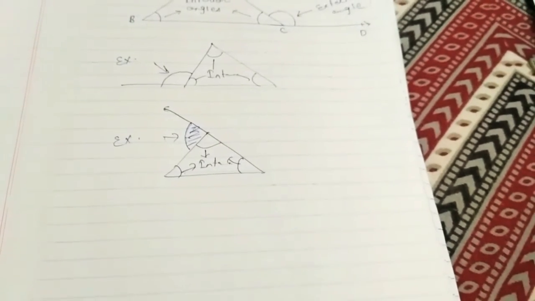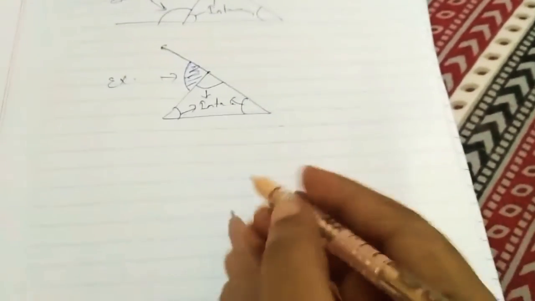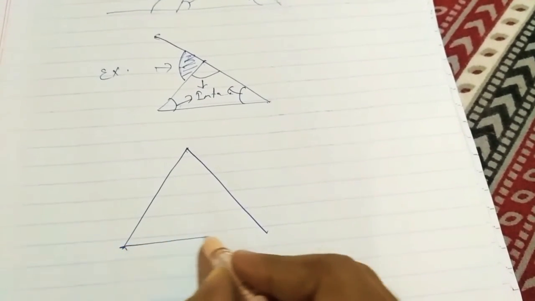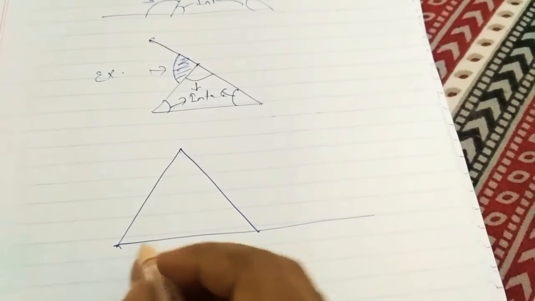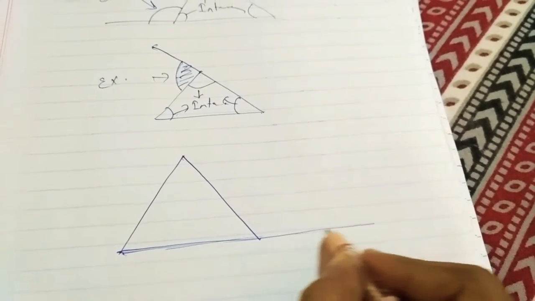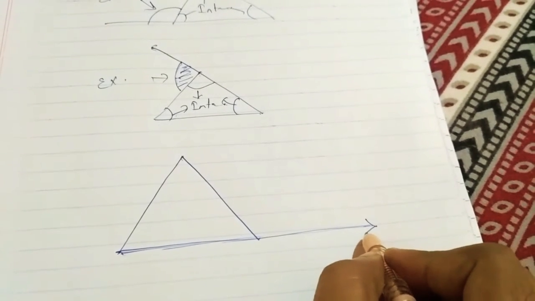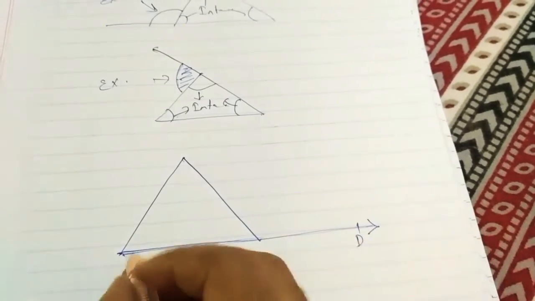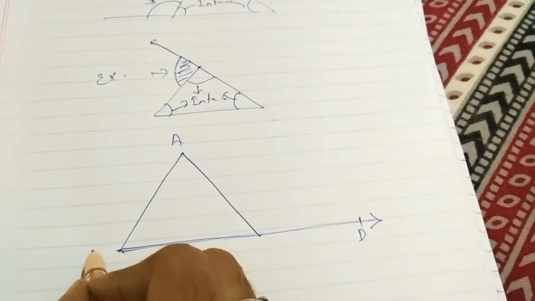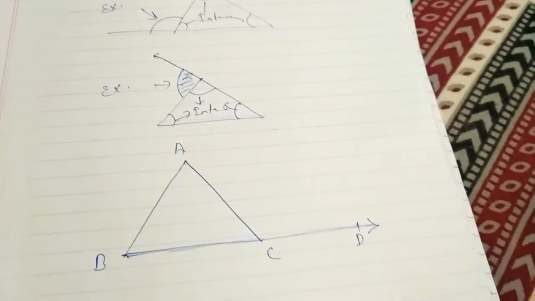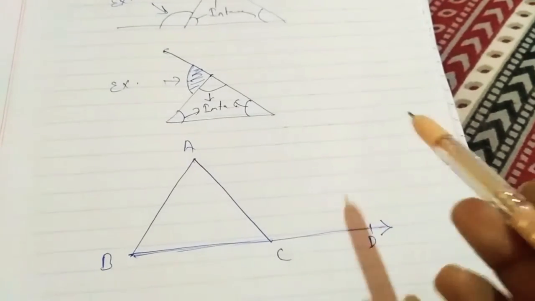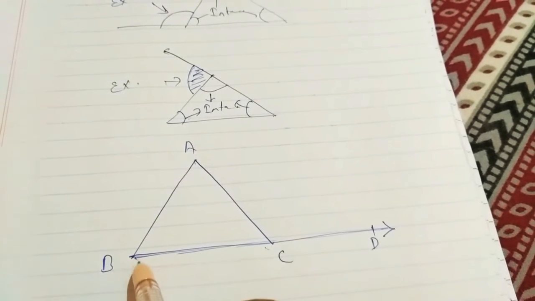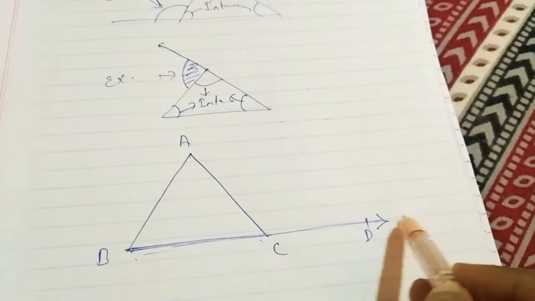First I want to draw it here: suppose you have a triangle like this, and this line is extended to form D, that means produced to D. So here you can see that you have a triangle ABC and this side BC is produced to D.